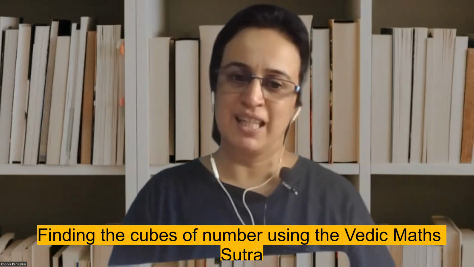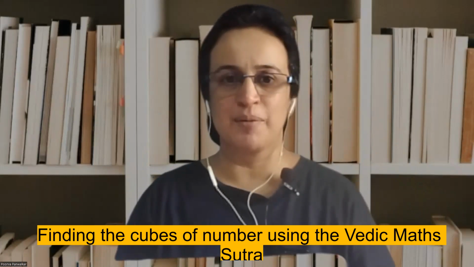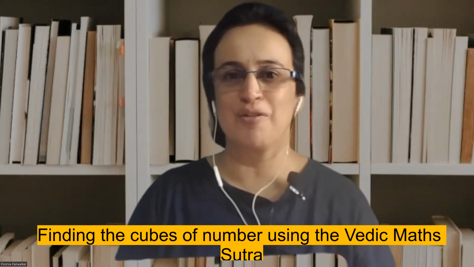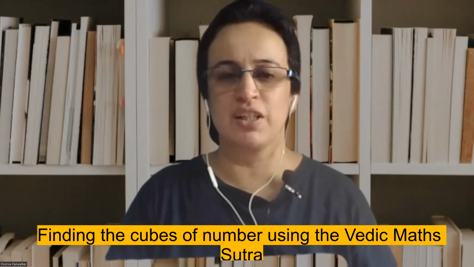So today the Vedic mathematics sutra that we will be using is called the Nikhilam Sutra, which has a wide variety of uses and is very widely used in subtraction, division, multiplication of numbers, where we have a number which is close by to the base.